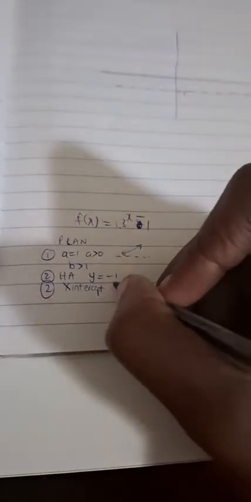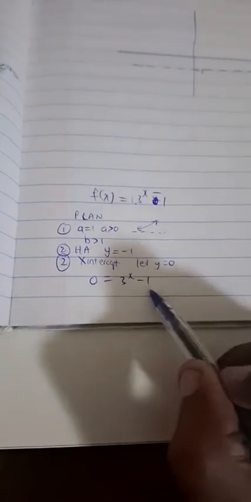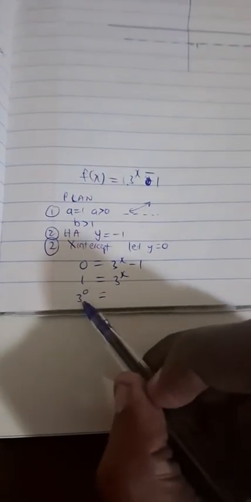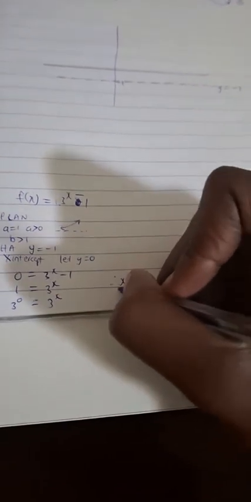Now we can move on to our x-intercept and y-intercept. X-intercept, we know that we let y be equal to 0 in the function. So we're going to say 0 is equal to 3 to the power x minus 1. We take the -1 and transpose it. It's 1 is equal to 3 to the power x. We change that 1 to 3 to the power 0, because remember, any base raised to the power 0 is equal to 1. That's equal to 3 to the power x. The bases are the same on either side of the equal sign, so therefore we conclude x is equal to 0.